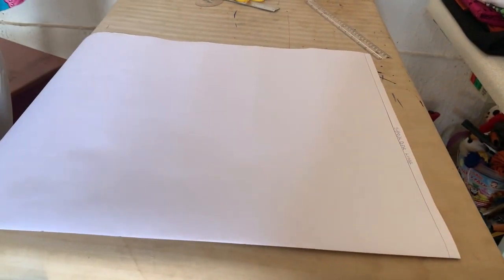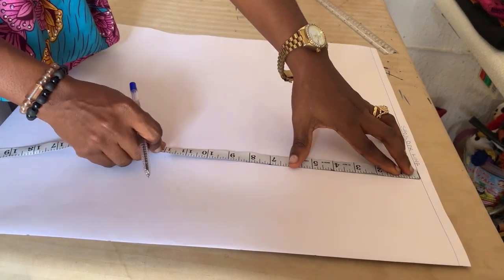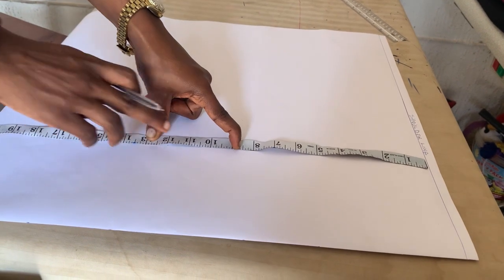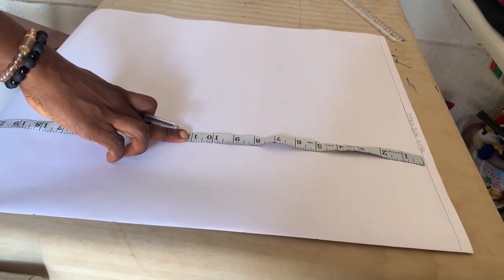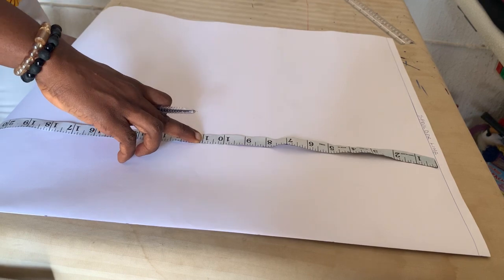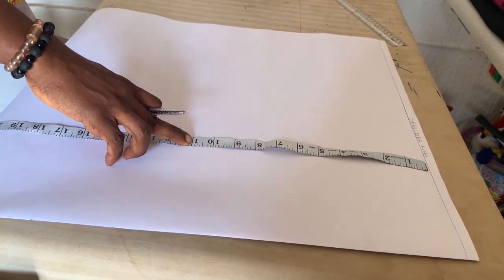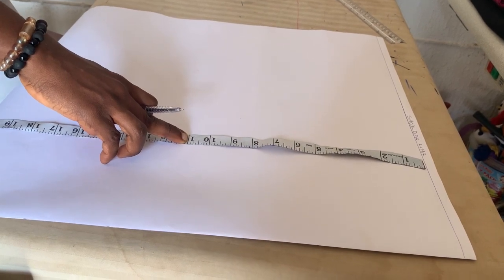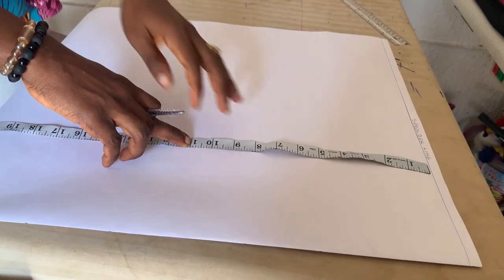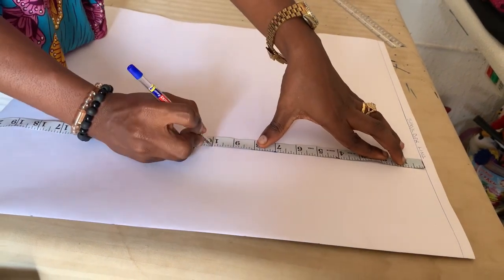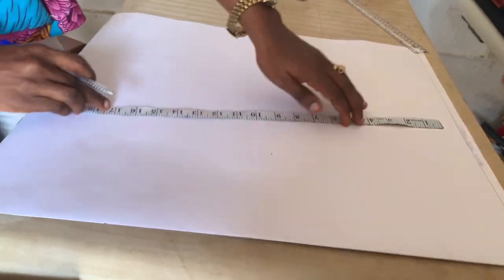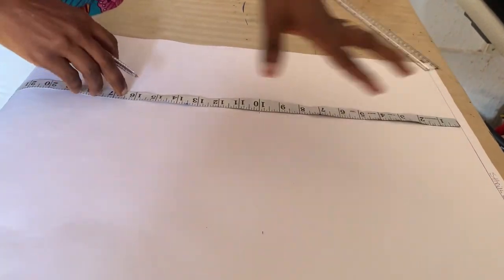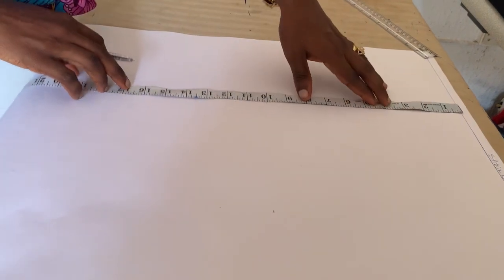Okay, for the vertical measurements, we're going to be going on to measure our bust point. For the sake of the beginners, to measure your bust point, you're going to put your tape measure on your shoulder and measure down to where your nipple point lies. That is actually your nipple point, and we use that also for our bust point. For me, mine is 10 inches. So this is the 10 inches mark here. I'm just going to transfer this same line on this place also so that I can have a perfectly straight line. Now that is for my bust point.